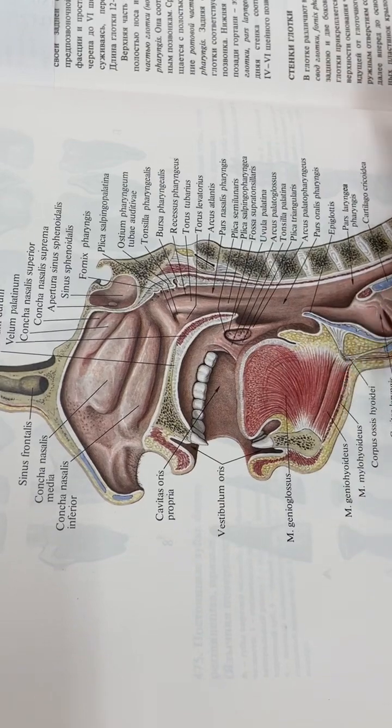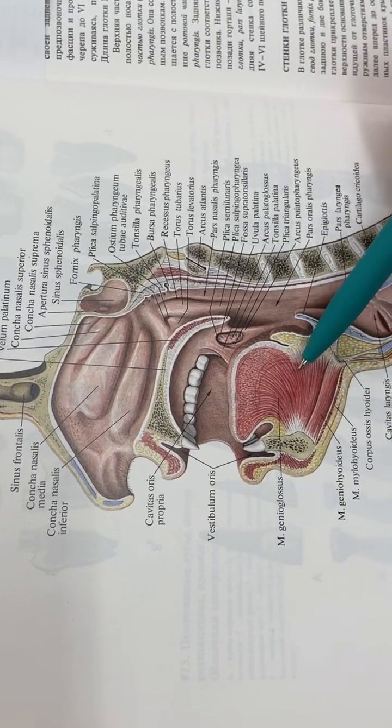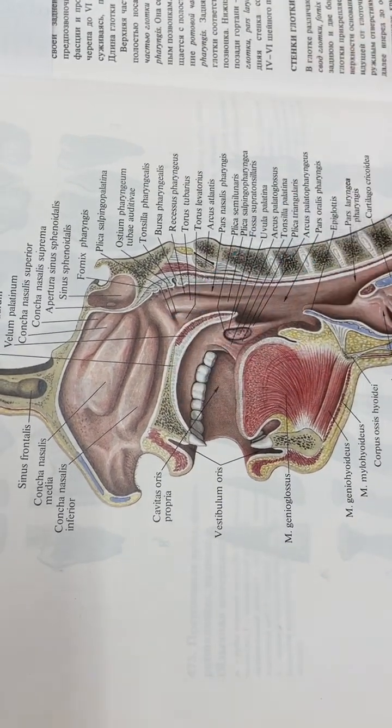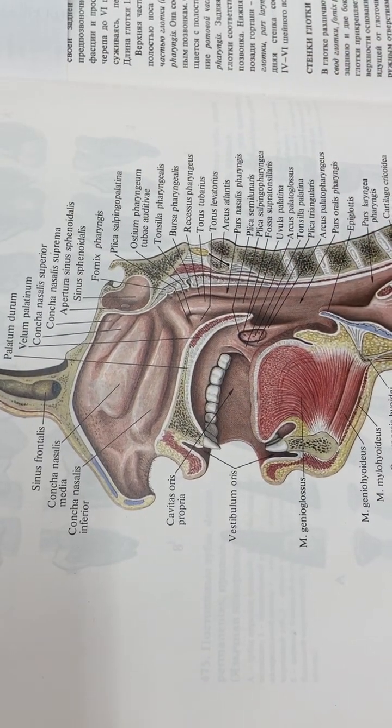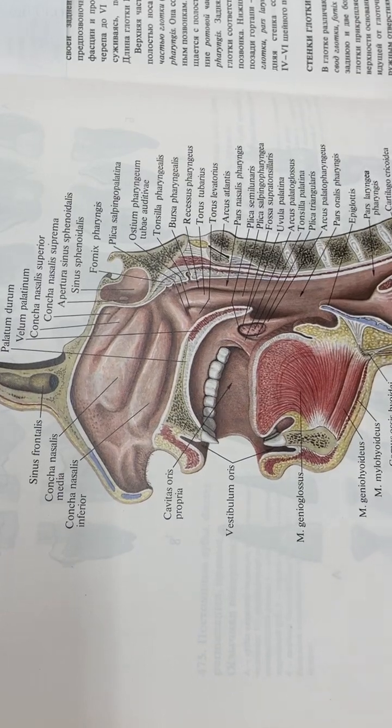Then inferiorly we have the floor of the mouth with the tongue, and superiorly the oral cavity is limited by the palate. And we divide our oral cavity into two parts.